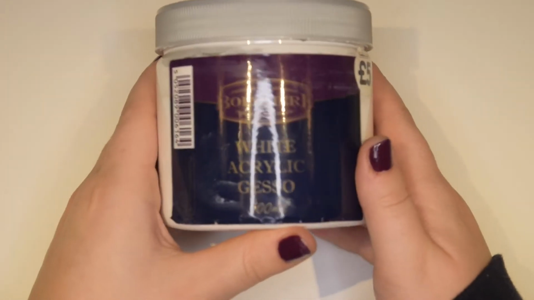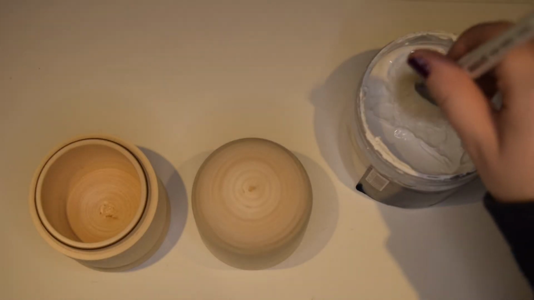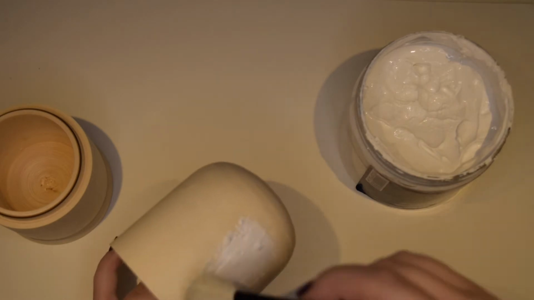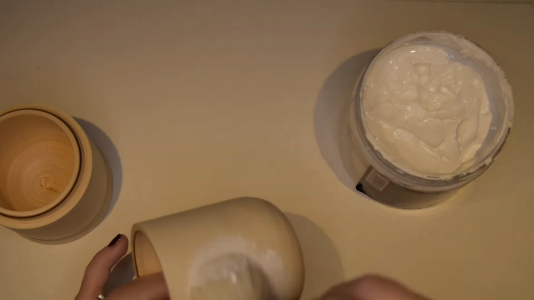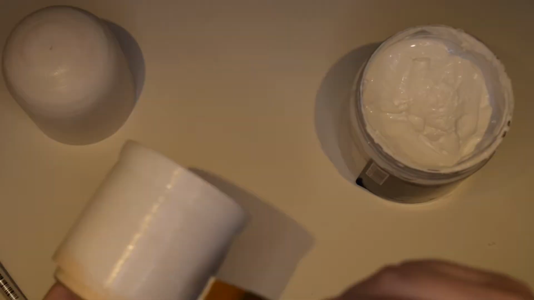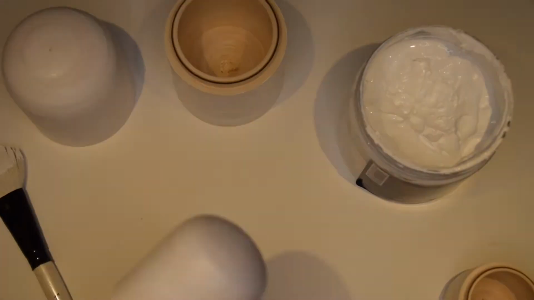Oh, and I'm also going to paint the Russian dolls with white gesso. Why am I doing this? I'm not really sure. Because everyone else does. Does it work? Is it any better than acrylic paint? I don't know. But I use the gesso and I let that one dry.